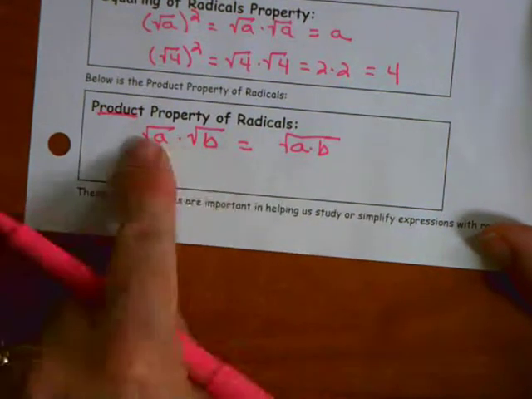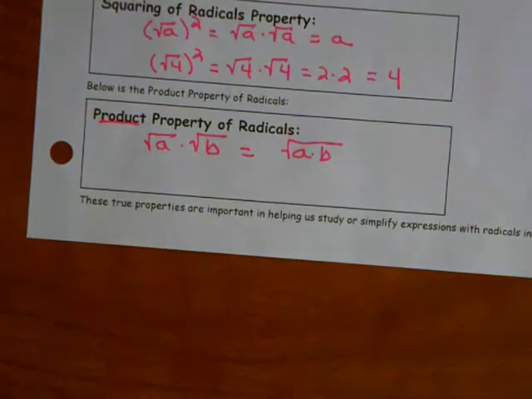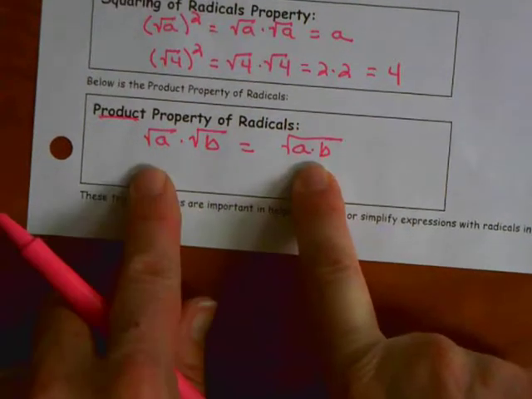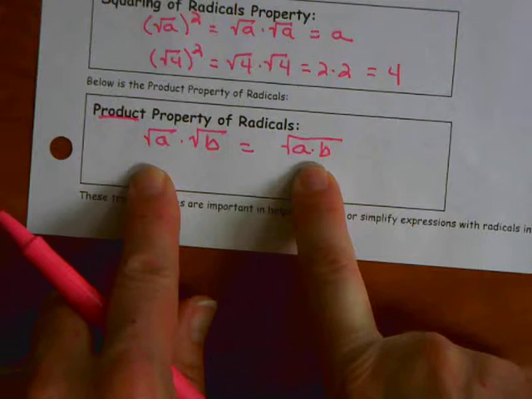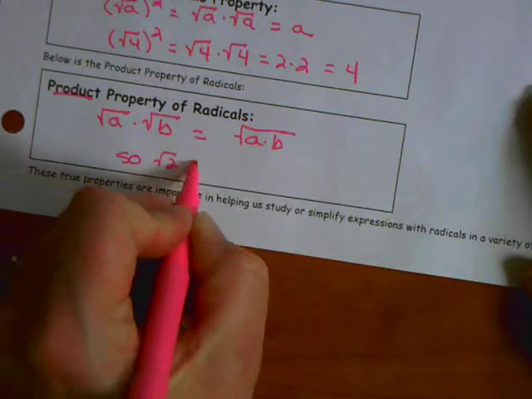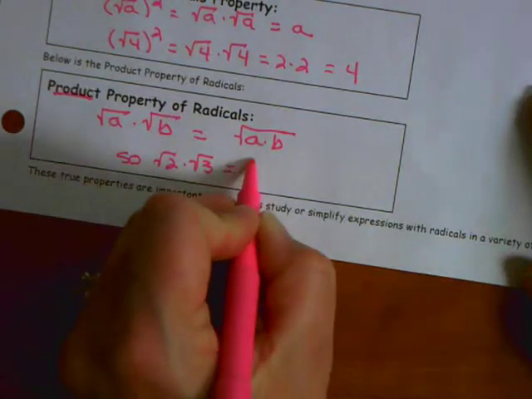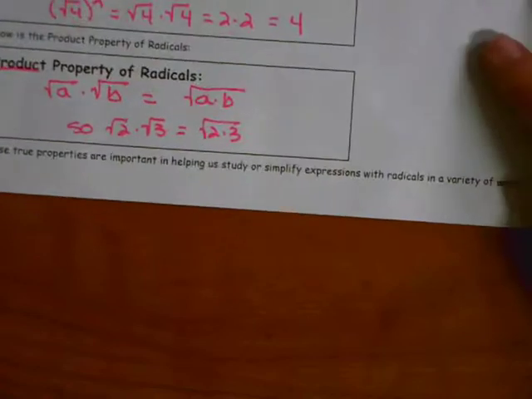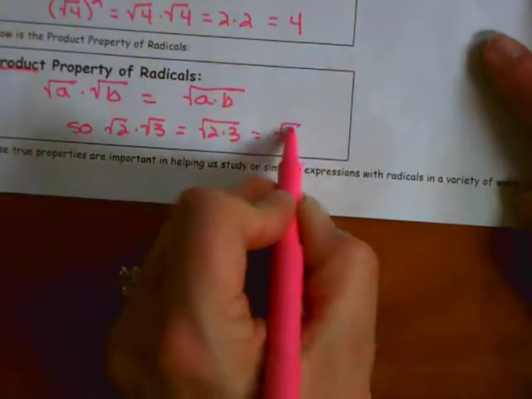This and this is legal. They're the same value, so I can interchange them. I can go from this to here, or from here to this. As an example, the square root of 2 times the square root of 3 is the same as the square root of 2 times 3, which is equal to the square root of 6.